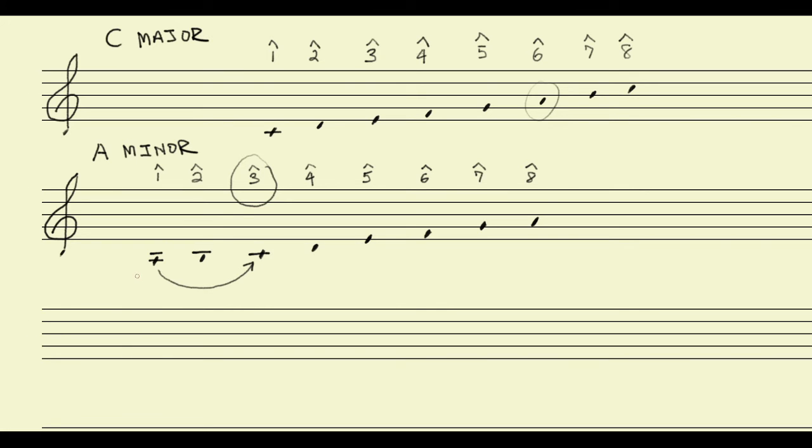So if we're in A minor, our 3rd scale degree is A, B, C. So to create the major scale, we use the same collection of pitches, the same key signature, and we just start our scale on C.